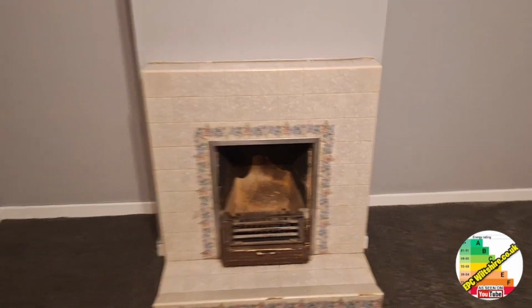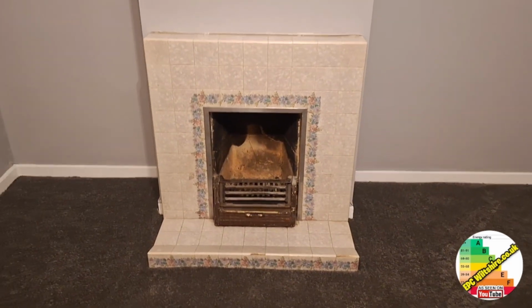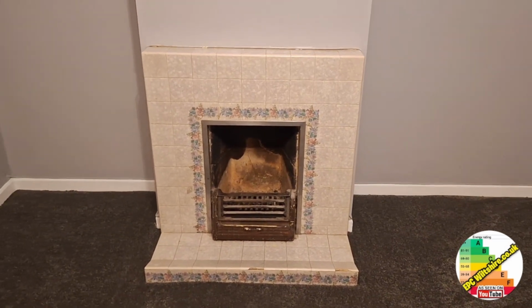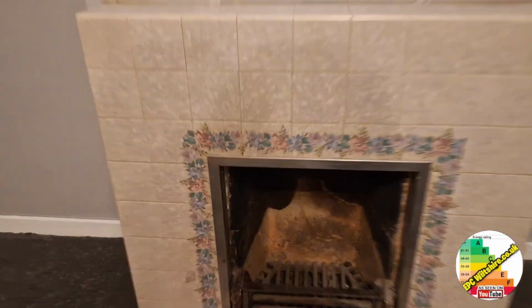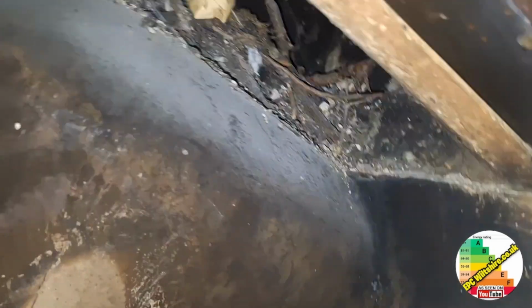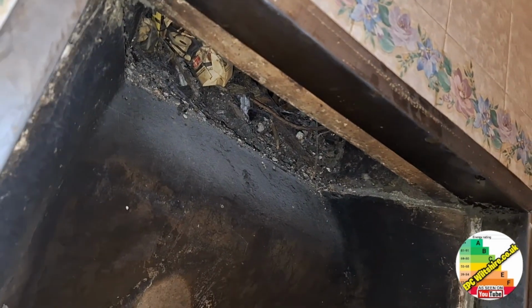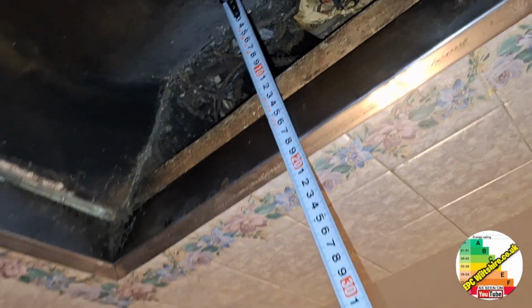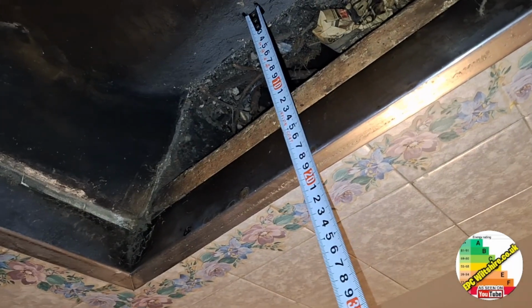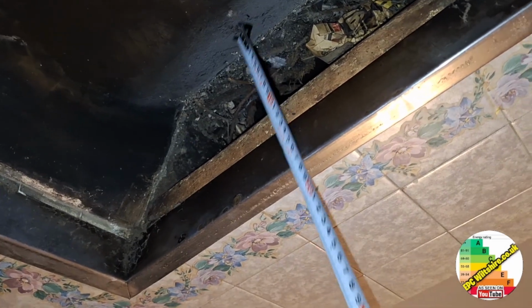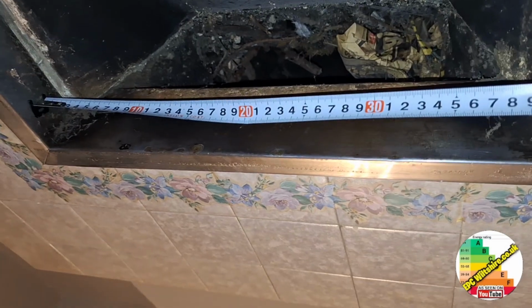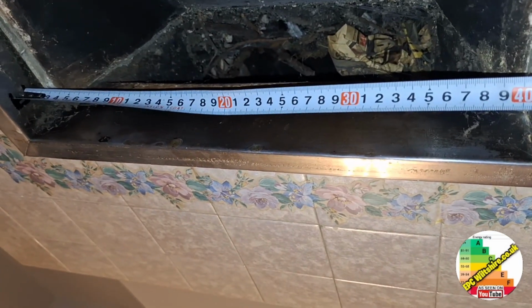Now this is an interesting one. So at first impressions, this looks like an open fire. Now, if you have a look at the flue, I don't know if you can see that. Let me get the torch on. There, got the torch on. So there's a hole here for the flue. Now let's measure that. The opening is 110 millimeters. Let's go widthways, 400. Let's take a picture of that.